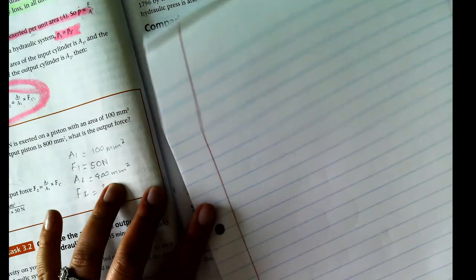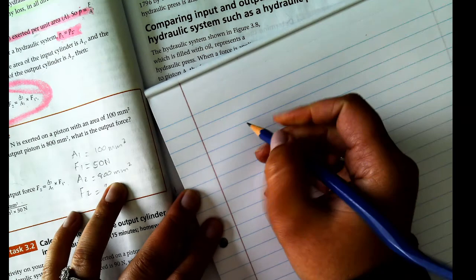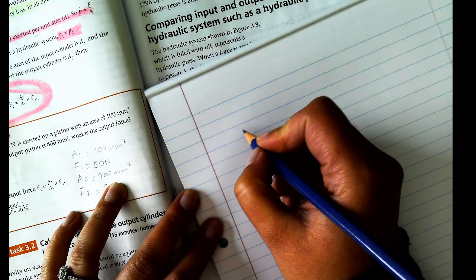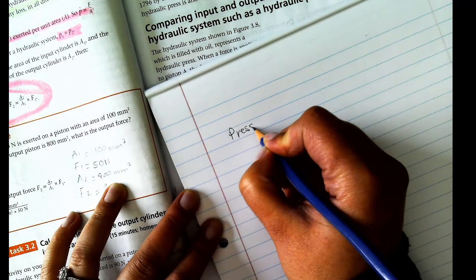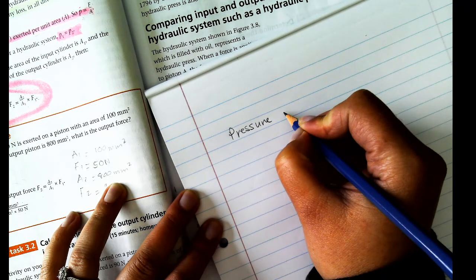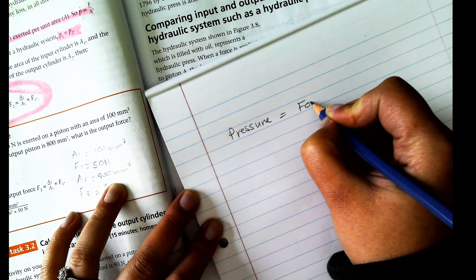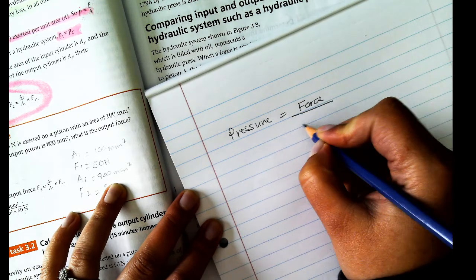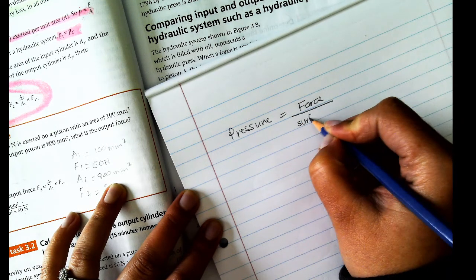You know that pressure is equal to force over area.